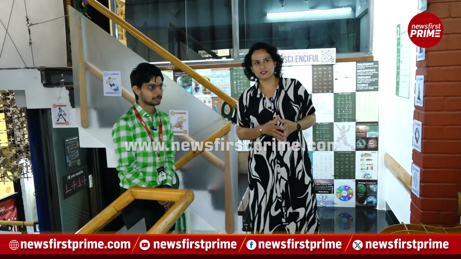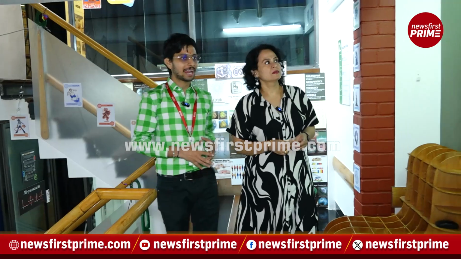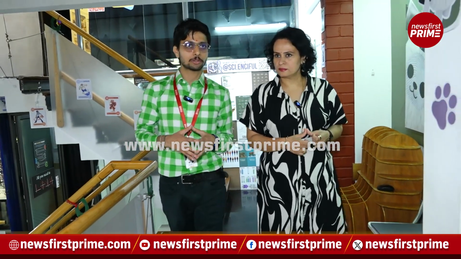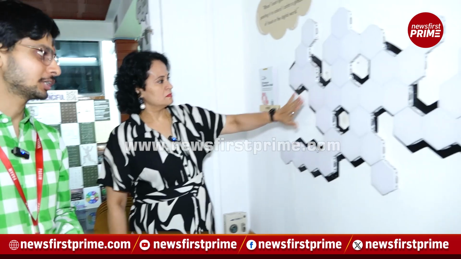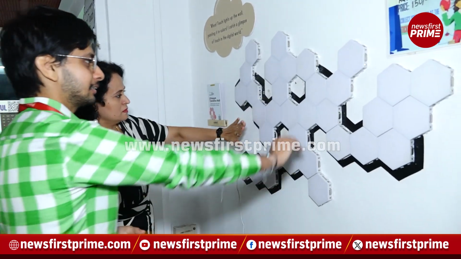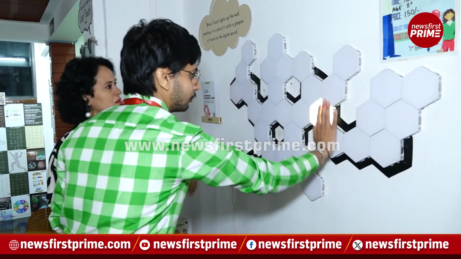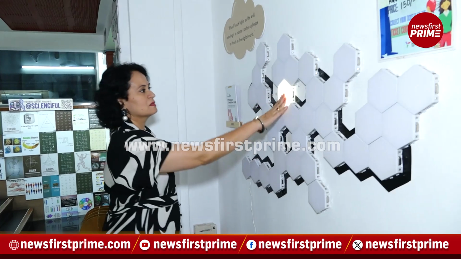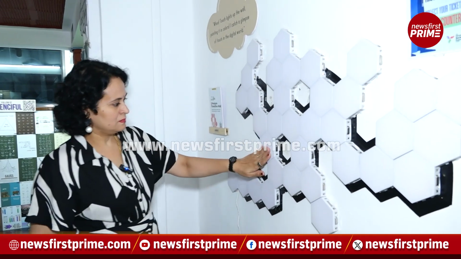So which is this section? Now we are entering the tactile gallery, a gallery that talks about the different dimensions of touch. Checking with this, we have the pressure sensitive wall. You can simply touch and observe how beautifully it lights up. Here it's all about capacitive sensors.